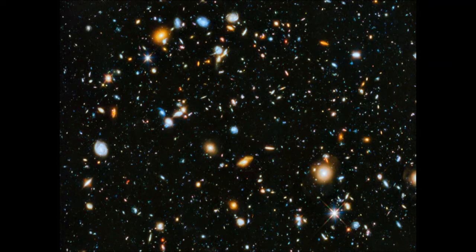So, take a look at this. This is a deep space picture taken by the Hubble Space Telescope. They were purposely looking for a place that was dark in the sky.